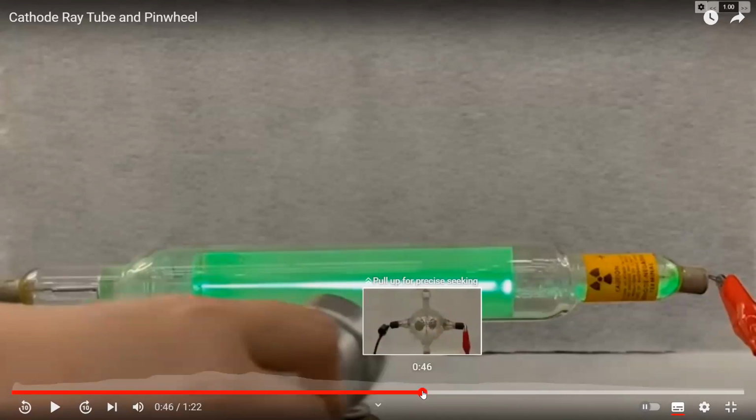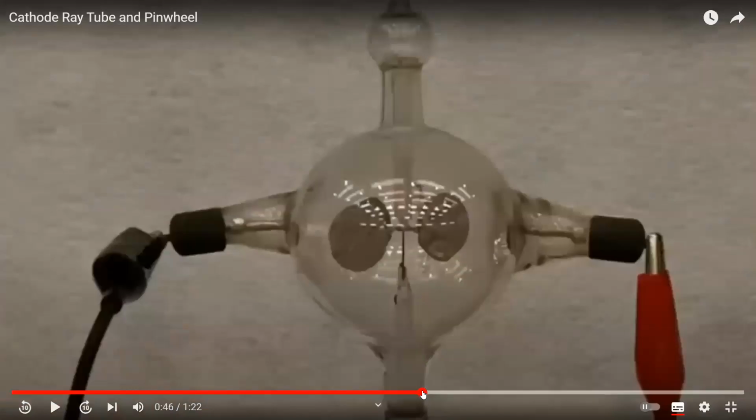Then you set up a next experiment and said that if electron is light, then when I do the same experiment inside this spherical tube, the pinwheel should not move because electrons are light. If I blow a torch, it is not going to move. So similarly, since electrons are also light, if I do the same experiment here, it is not going to move. But let us see what happens here.